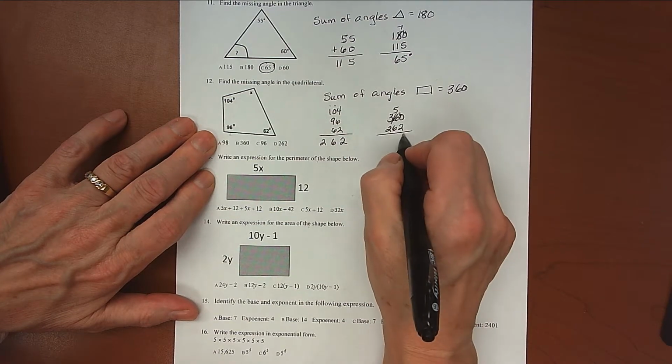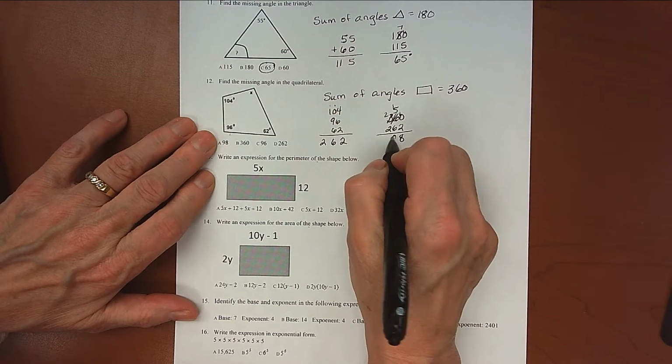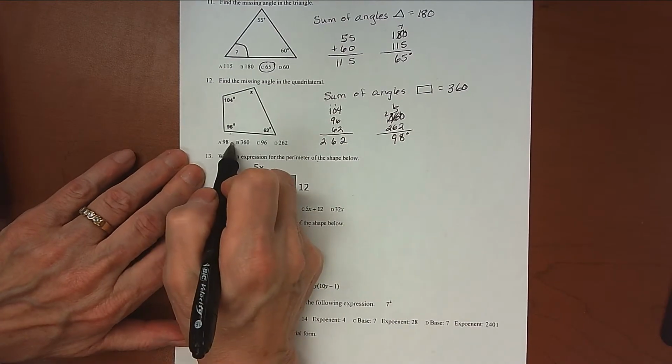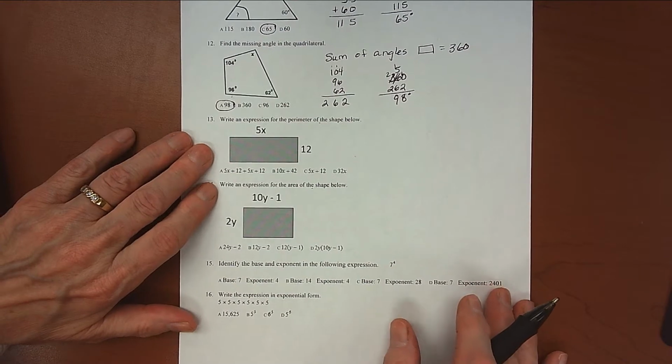2 from 10 is 8. Can't take 6 from 5. 6 from 15 is 9. So we're looking at 98 degrees. Checking it out over here. That's A. Alrighty. Write an expression for the perimeter of the shape below.